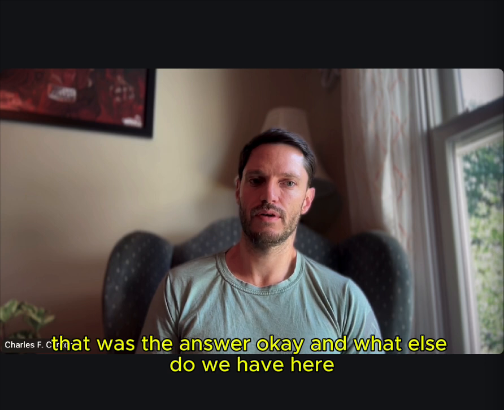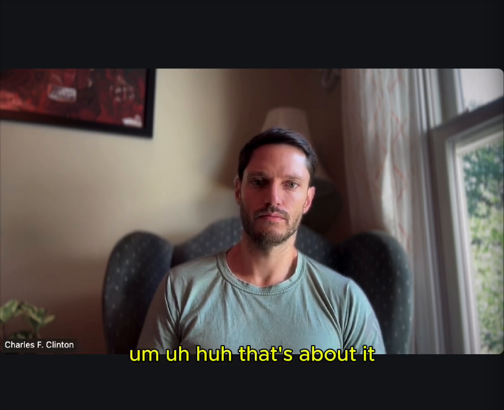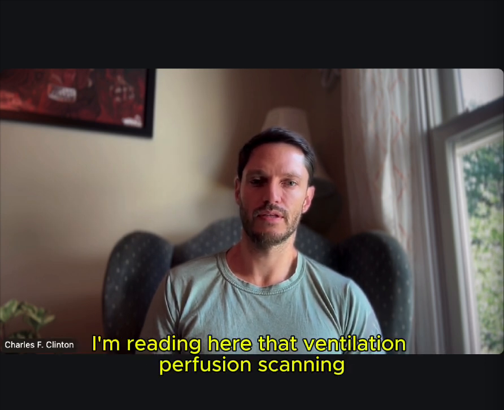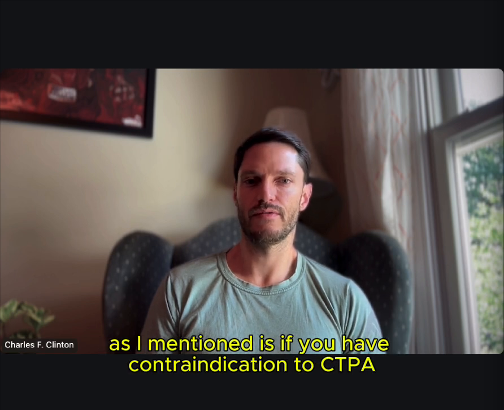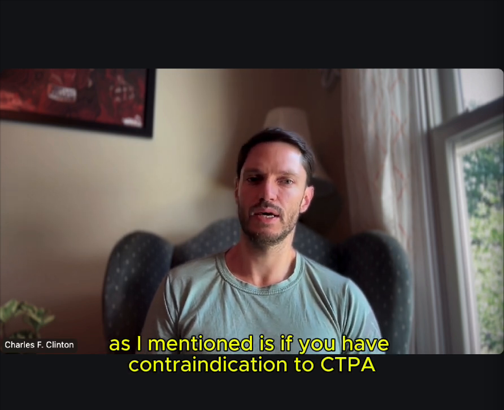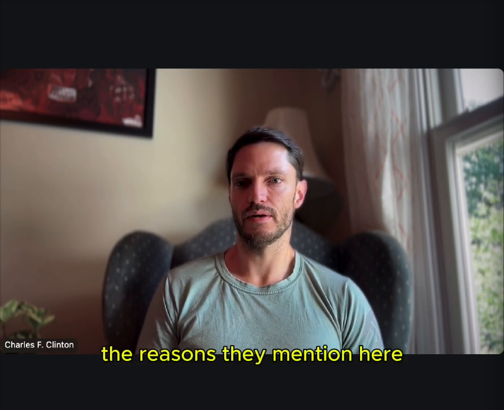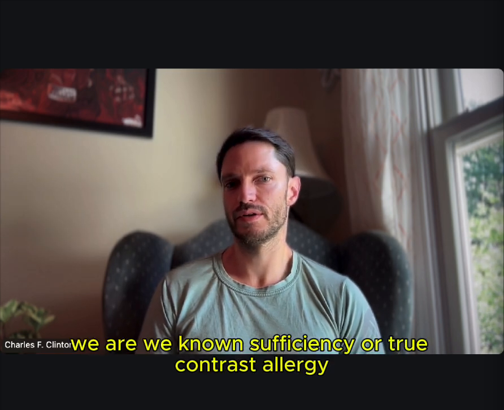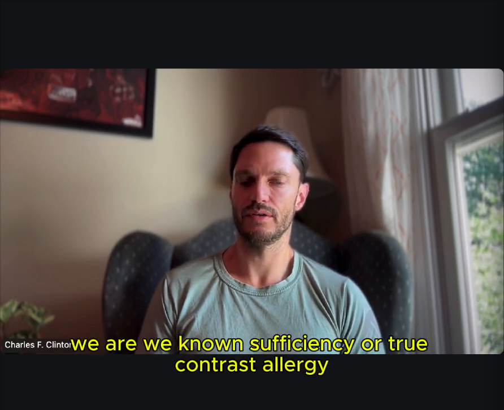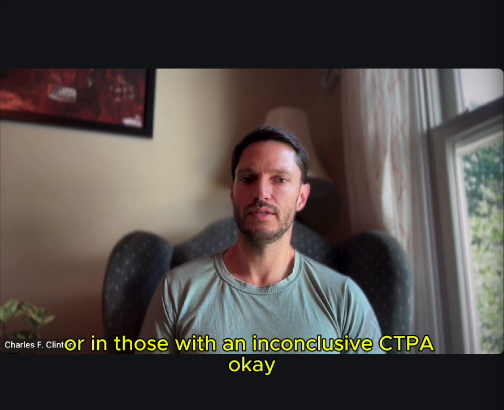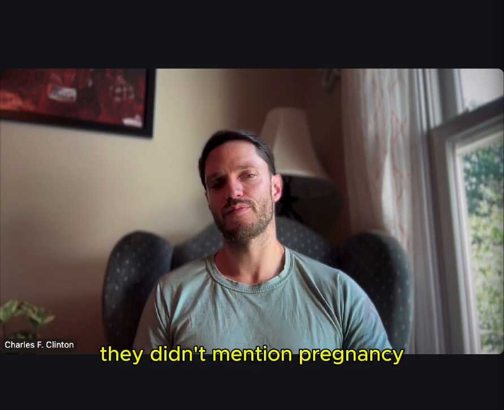And what else do we have here? That's about it. So I'm reading here that ventilation perfusion scanning, as I mentioned, is if you have contraindication to CTPA, and the reasons they mention here are renal insufficiency or true contrast allergy, or in those with an inconclusive CTPA. Okay, didn't mention pregnancy.